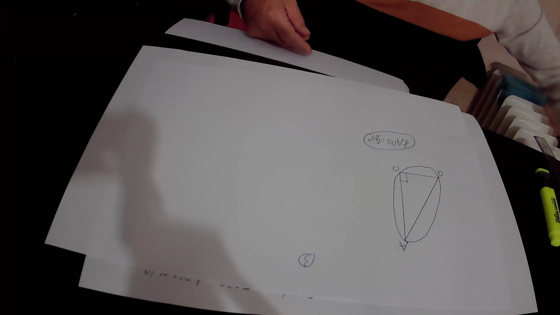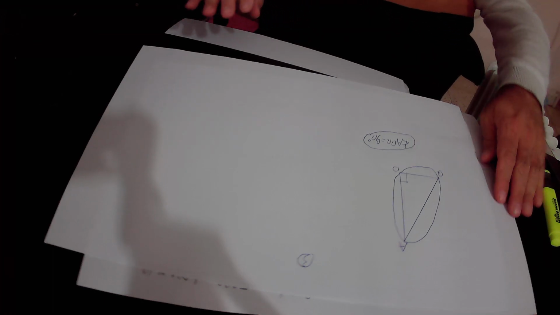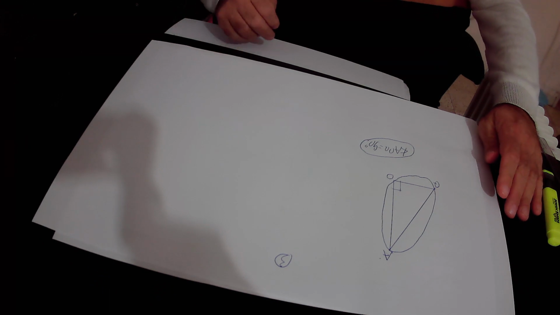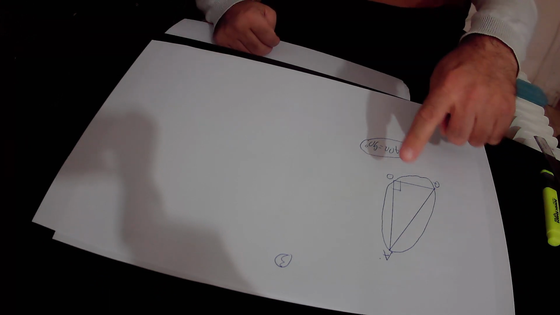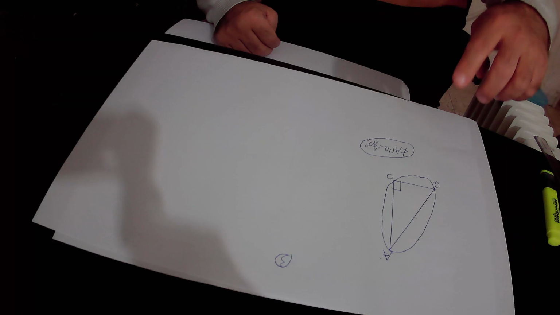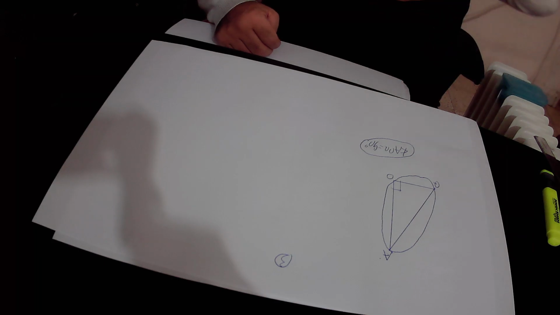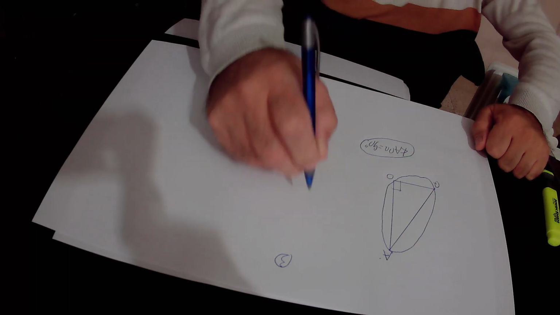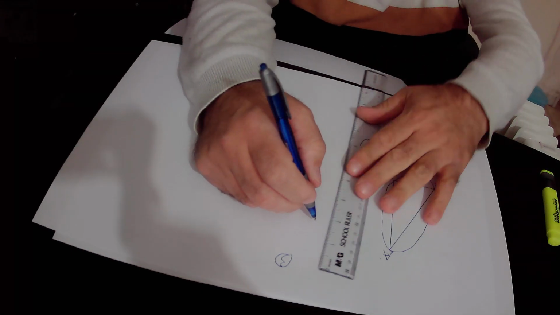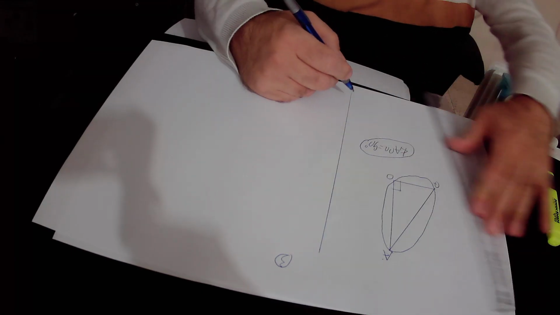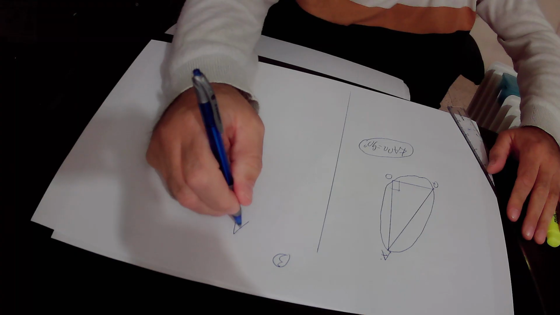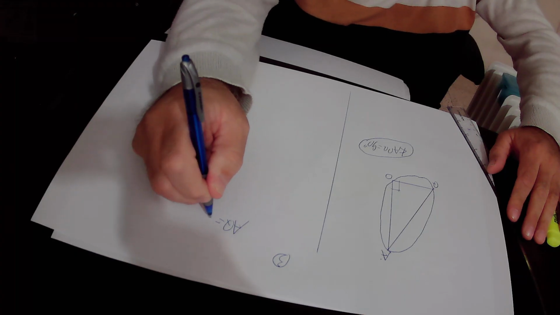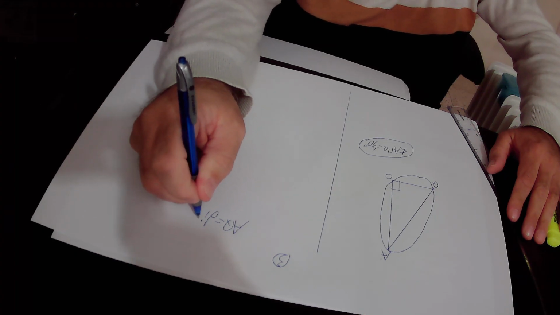We can implement rule number 5 in our drawing. Because peripheral angle AOQ equals 90 degrees, it rests on the diameter of the circle. That is to say, AQ is the diameter of the circle. So I will write it down. Chord AQ is the diameter of the circle according to rule number 5.